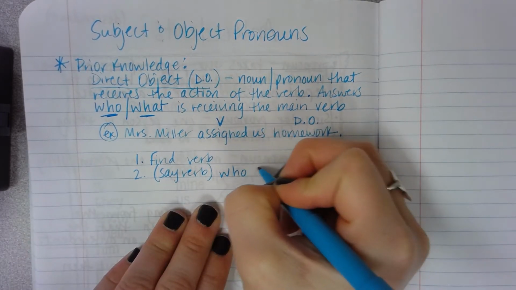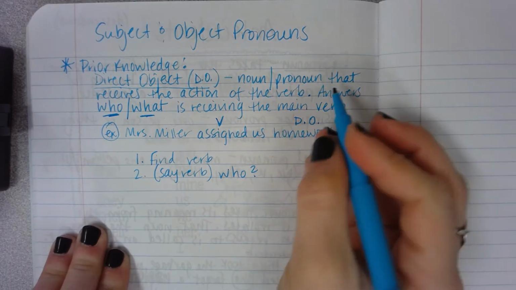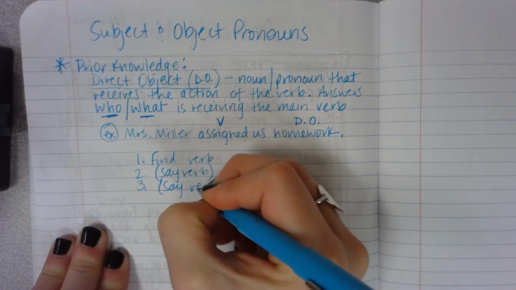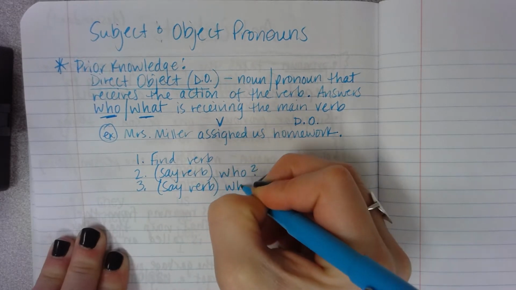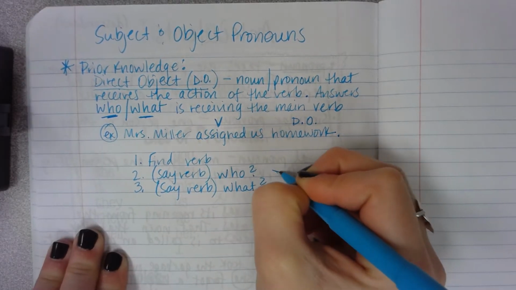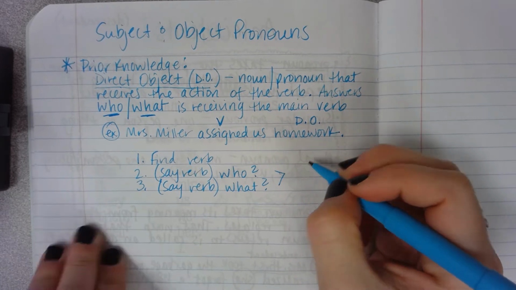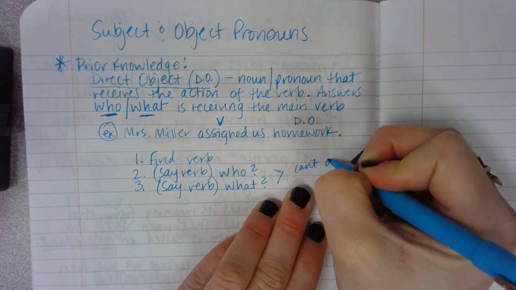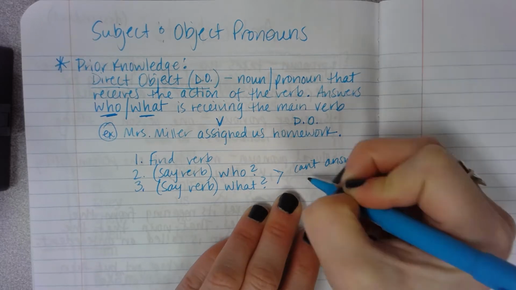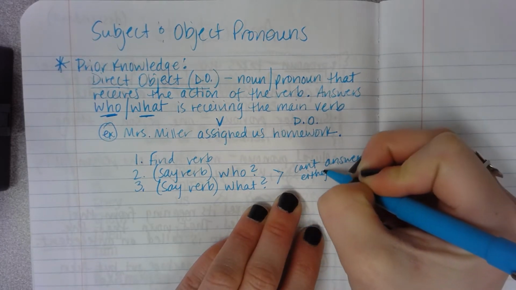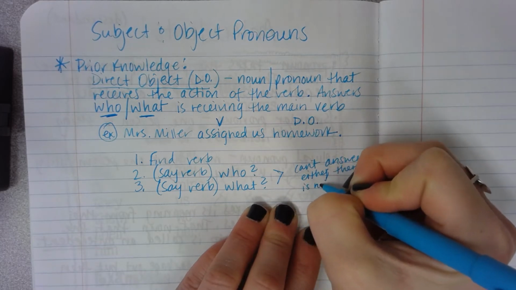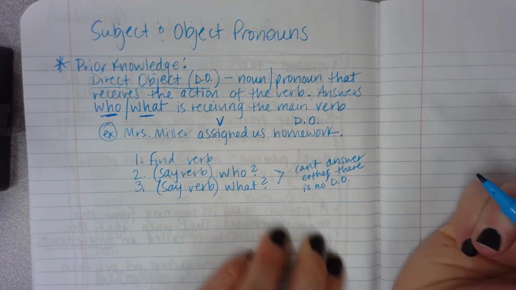If you can't find the answer to that question, do the same thing. Say verb, and then what. And if you can't answer either of those questions, there is no direct object. But most of the time, you're going to have a direct object, okay?